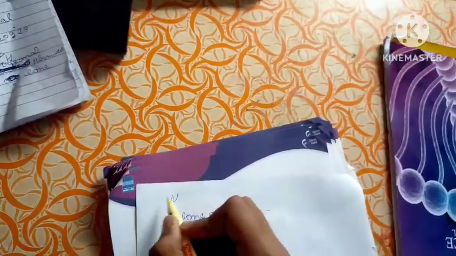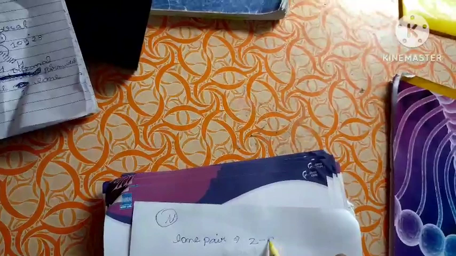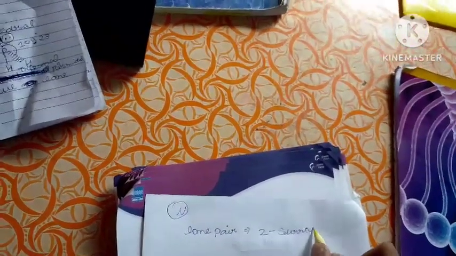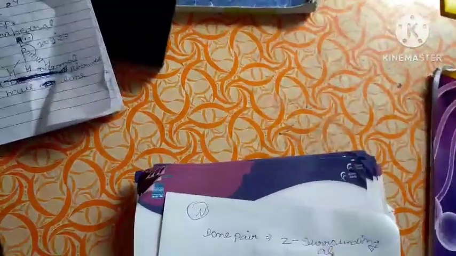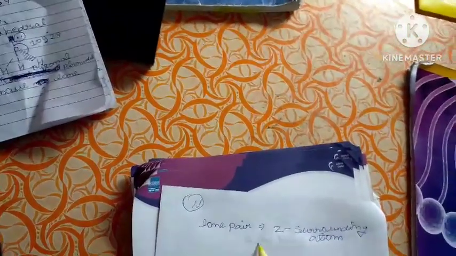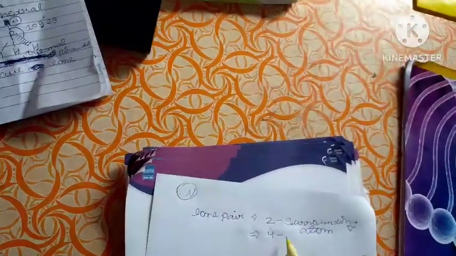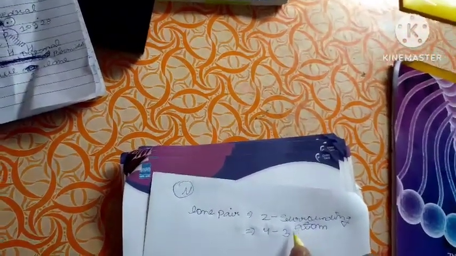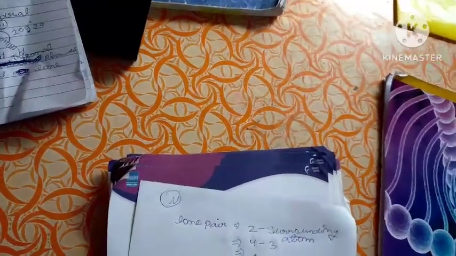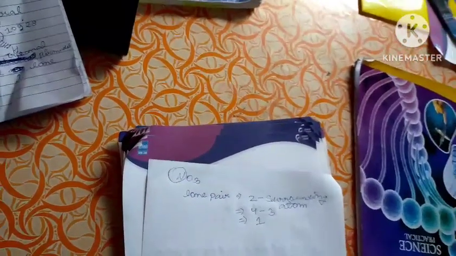Z minus surrounding atoms, right? So the value of Z which we have calculated, that is 4 minus 3. 3 is the surrounding atoms, that is hydrogen, attached with the nitrogen. So one lone pair is present in NH3.